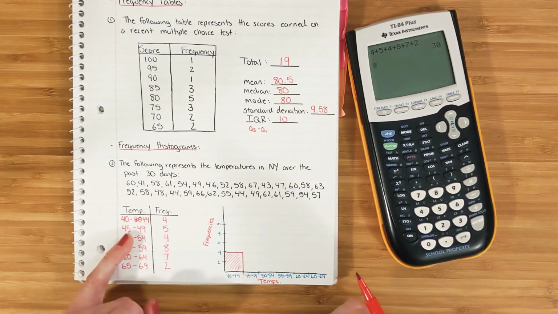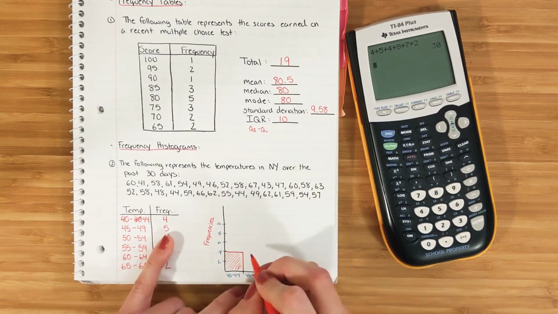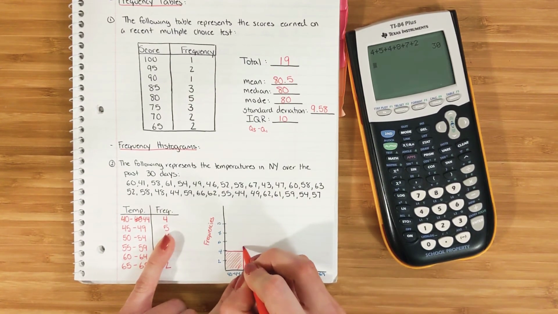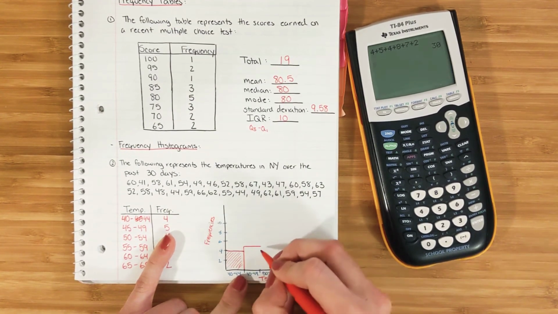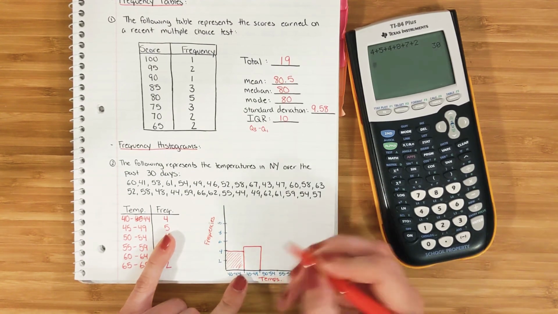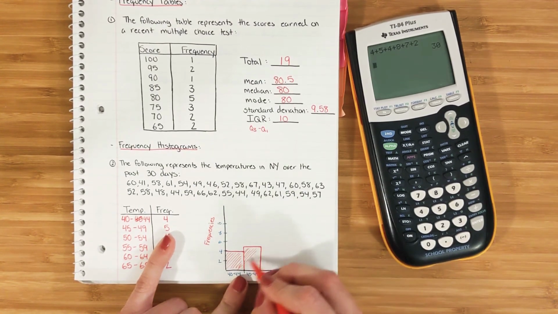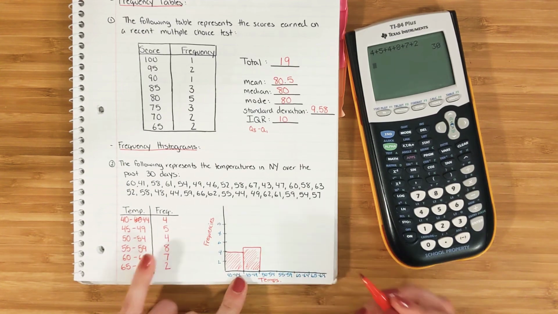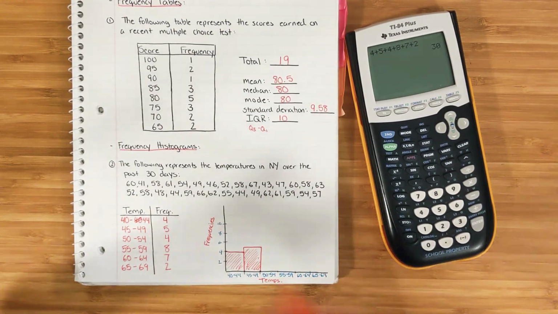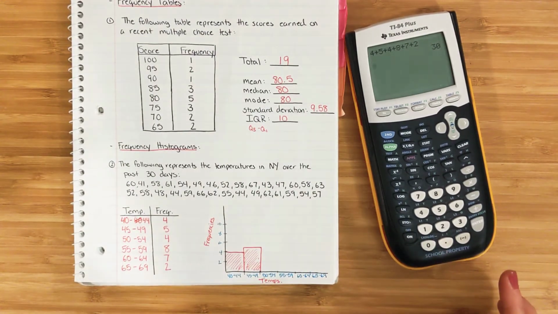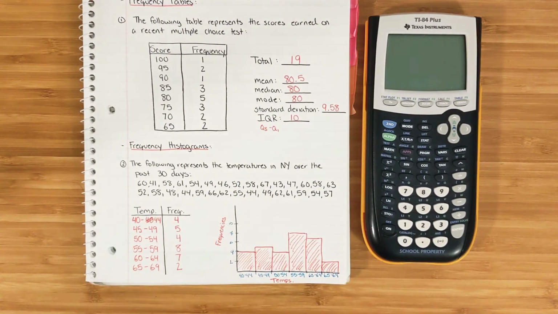The next category, 45 to 49, gets 5 temperatures, so right in the middle of 6 and 4. I'm going to come up from the last bar I just built down to the category's end, and that's our next bar of our histogram. Then you continue to build, and pause the video now and try it out yourself. So that is my completed histogram.